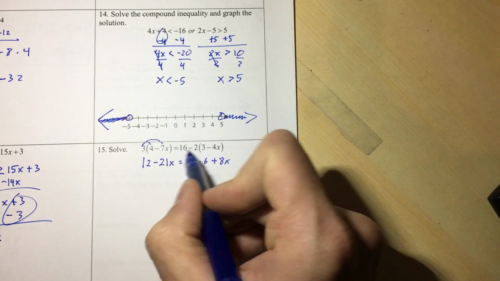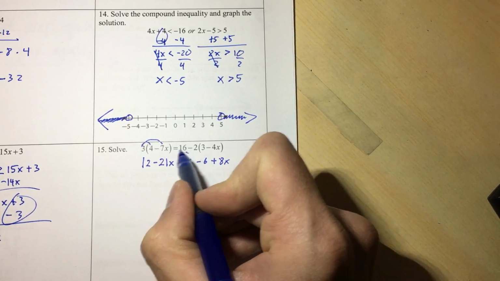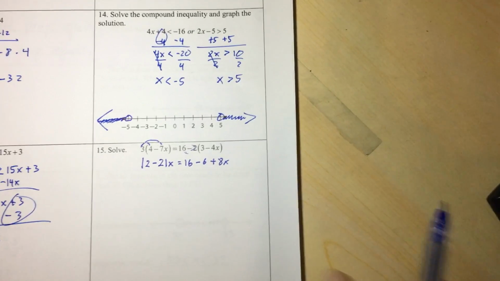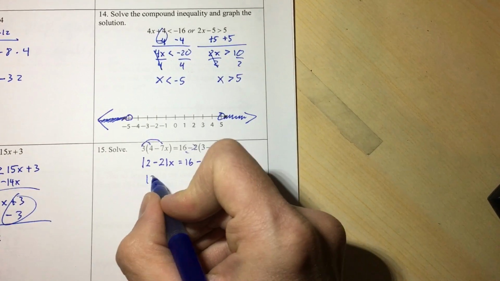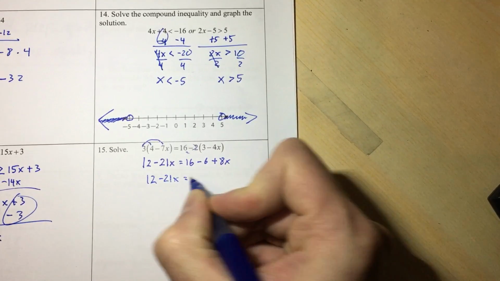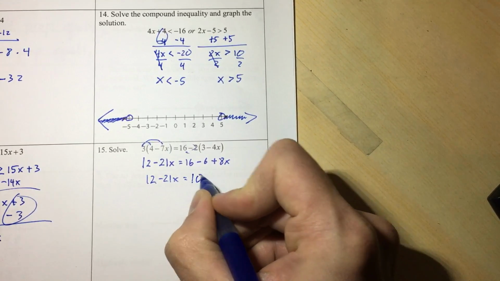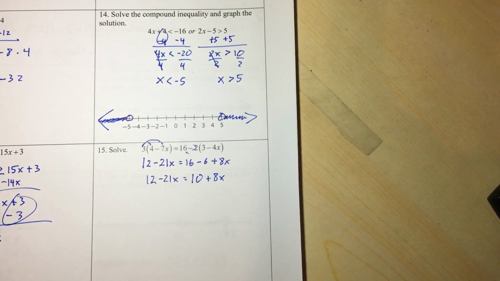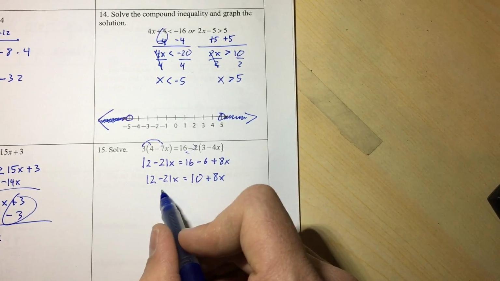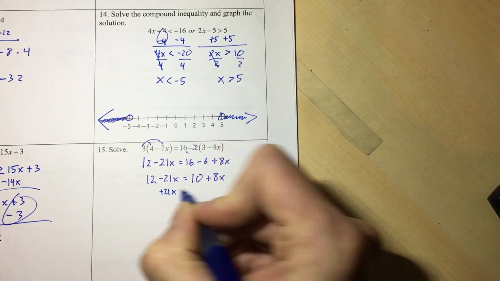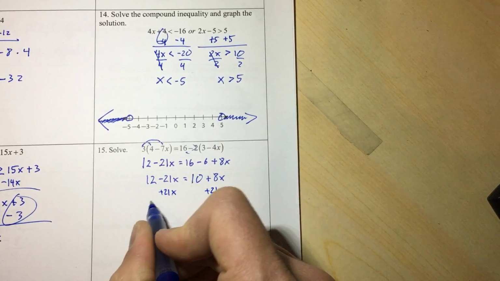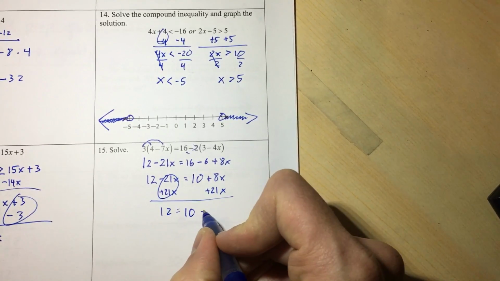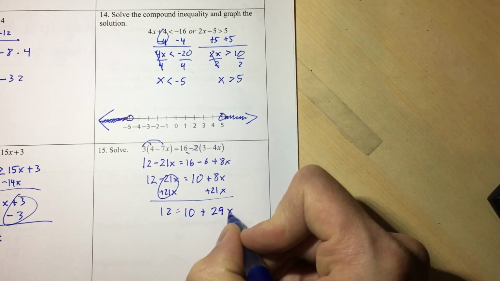Okay, so make sure that you are not adding and subtracting this first. Do not add and subtract that first. You'll get the problem wrong right from the beginning. Okay, so 12 minus 21x equals 10 plus 8x. And then we're going to get x on one side of the equation, so we're going to add 21x to both sides. And we've got 12 equals 10 plus 29x.